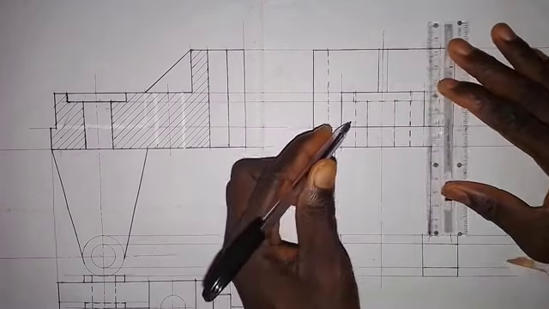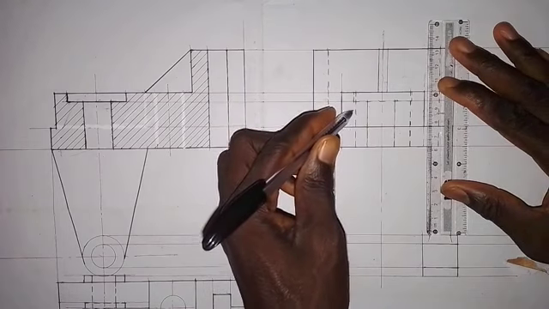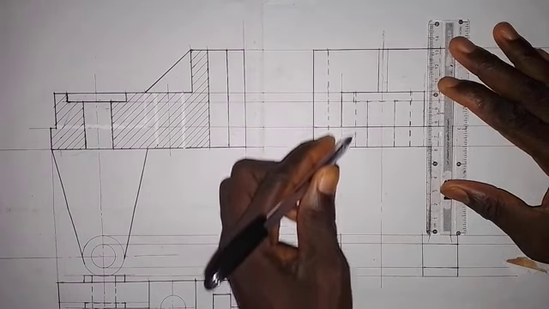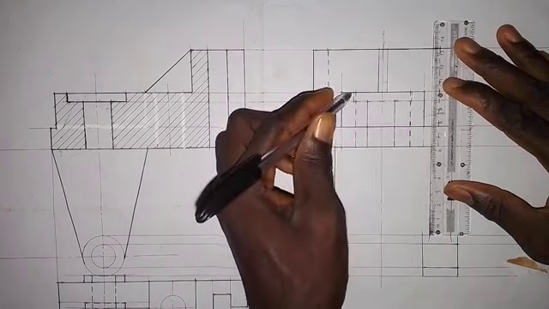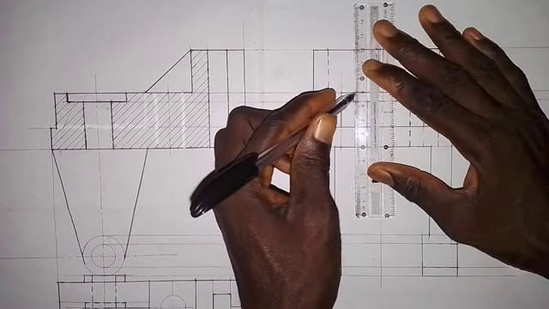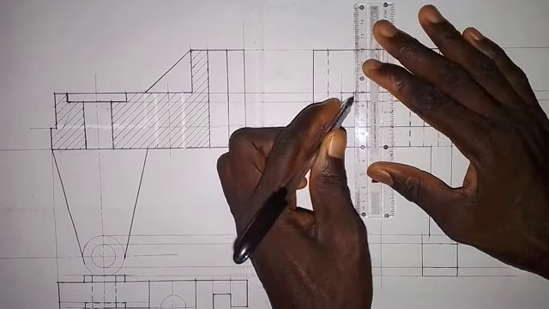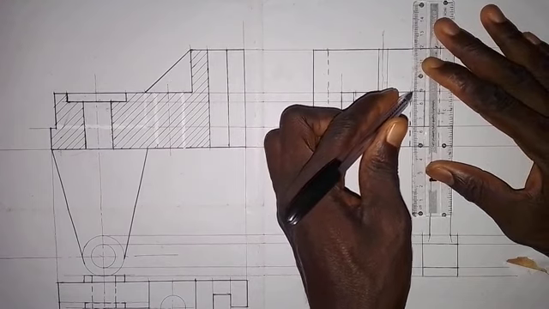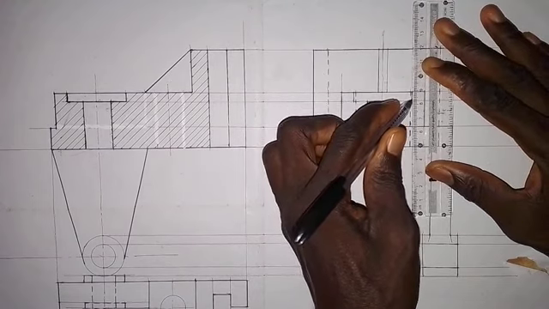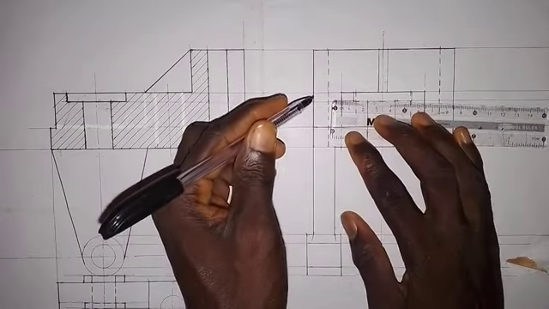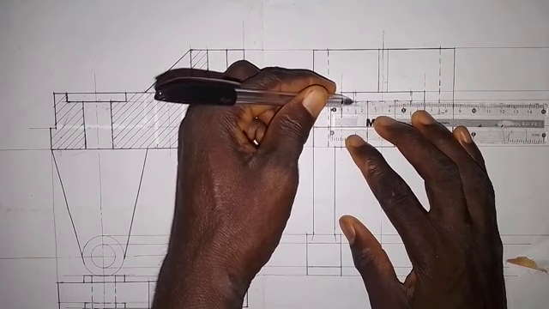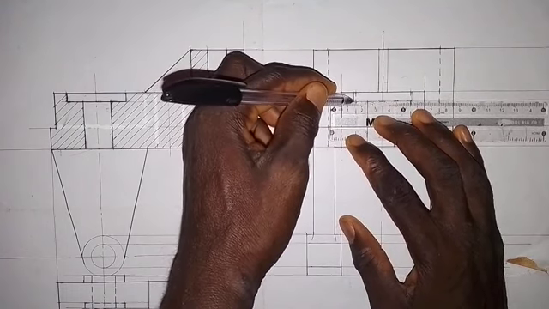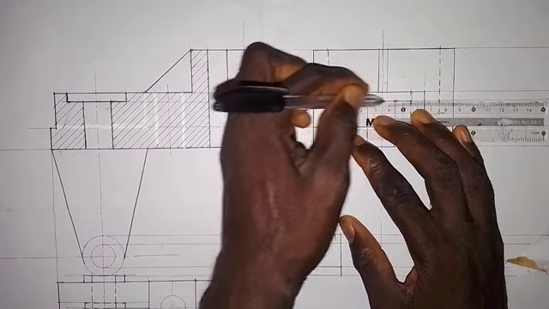So this line that we have here will not be there again. This particular line will not be there again. This will not be there again, but this one will become a thick line. So this will become a thick line from here to here, and this will become a thick line from here to here. And then we also make this line from here to here a thick line to this end.